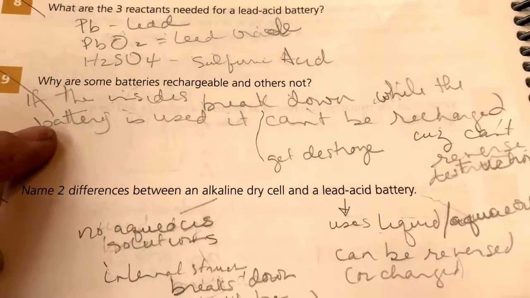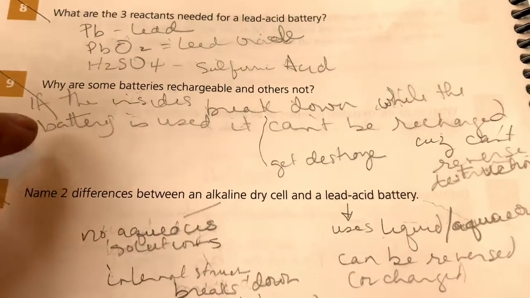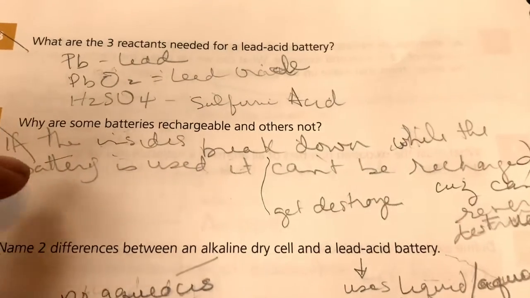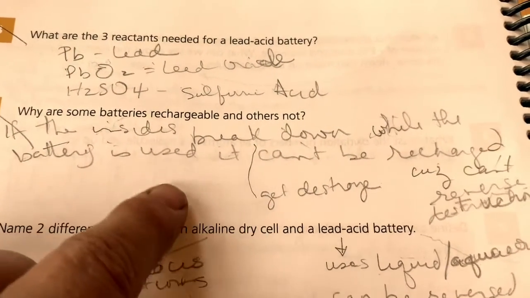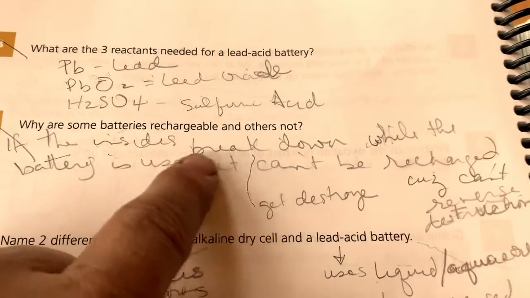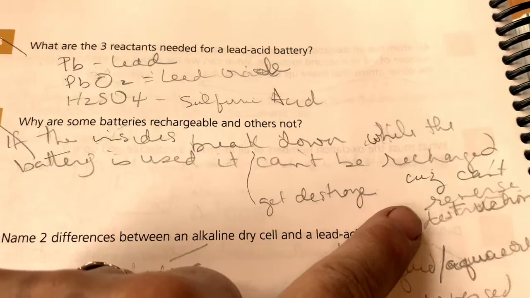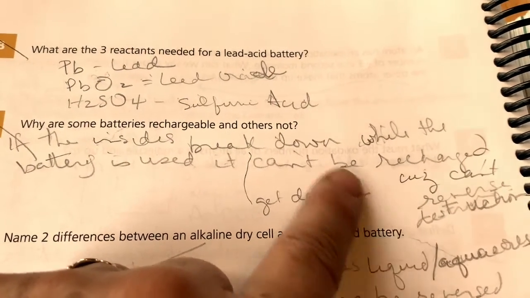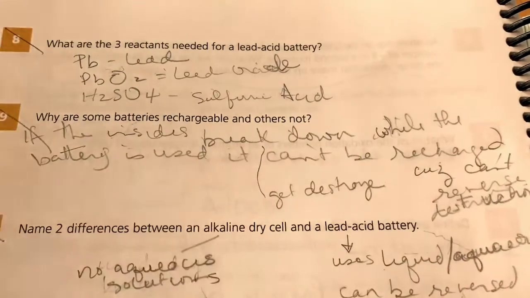In all the things that we use batteries for, game controllers and other things, they break down. They actually physically break down as the electricity is flowing through them. And because they physically break down, they can't be recharged because you can't reverse the destruction. The whole thing gets destroyed on the inside. You can't reverse that, so they cannot be recharged.